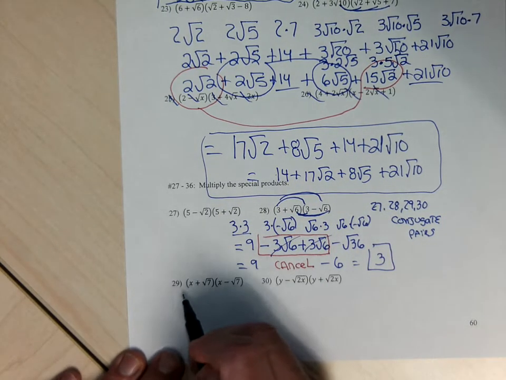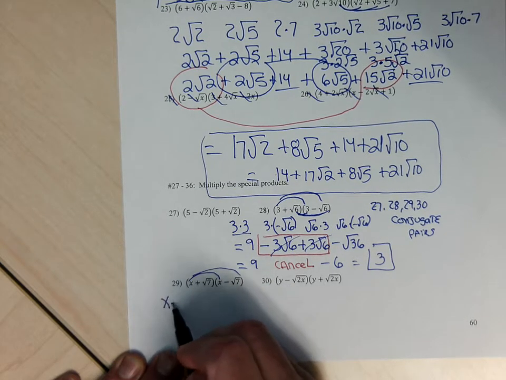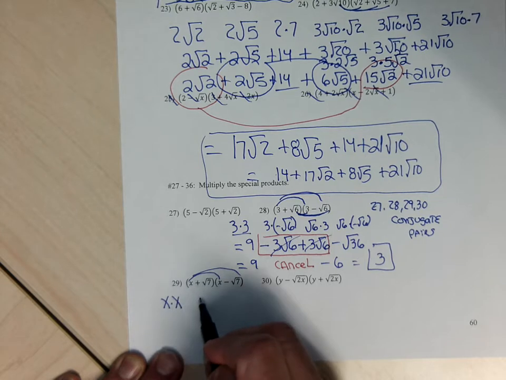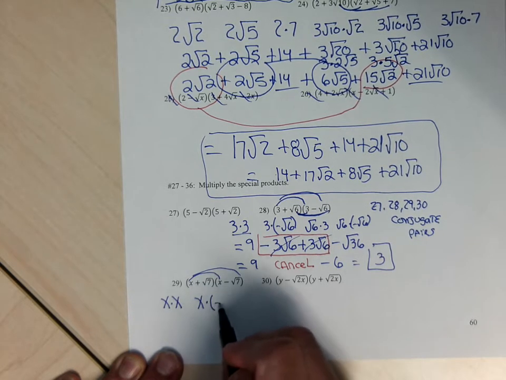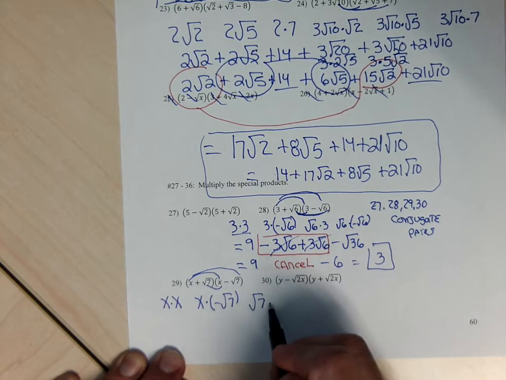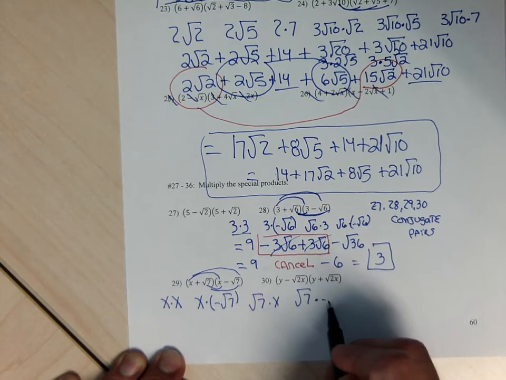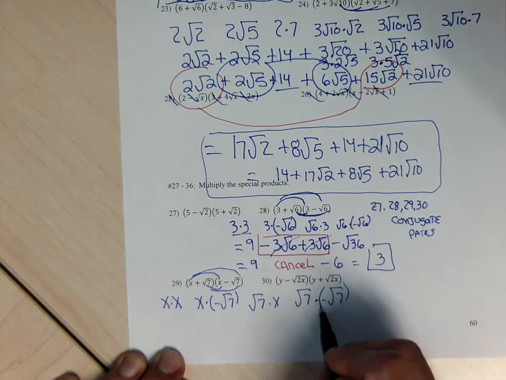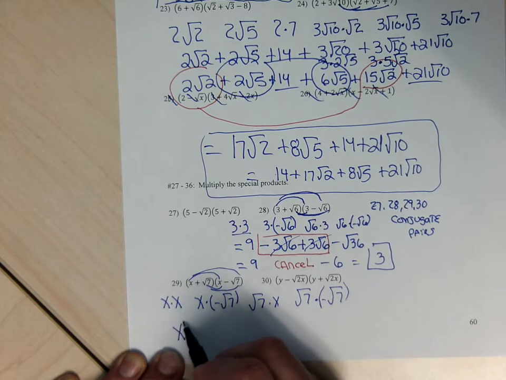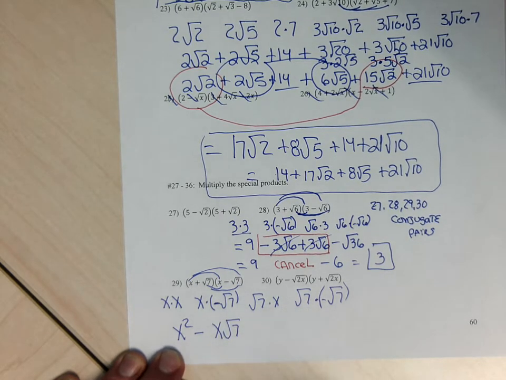29, technically I should do 4 multiplications, but some of them are going to cancel, and I could be clever. 29, I should do x times x, times minus square root of 7, positive square root of 7 times x, positive square root of 7 times minus square root of 7. First multiplication, x times x is just x squared. Second multiplication, positive times a negative is a negative, and the x is going to remain in front of the radical, the 7 is going to remain under the radical.